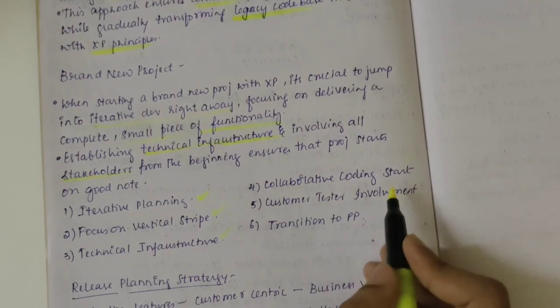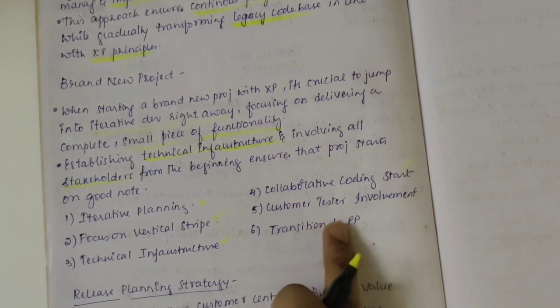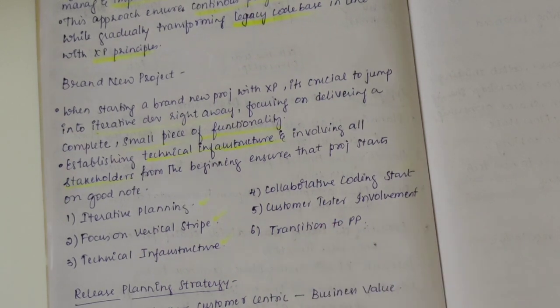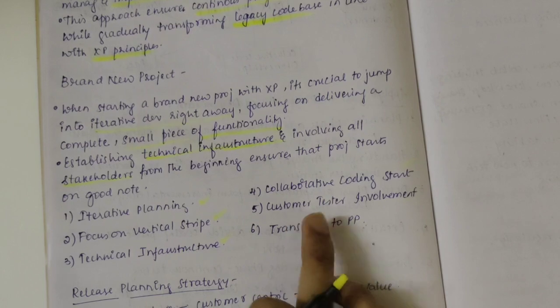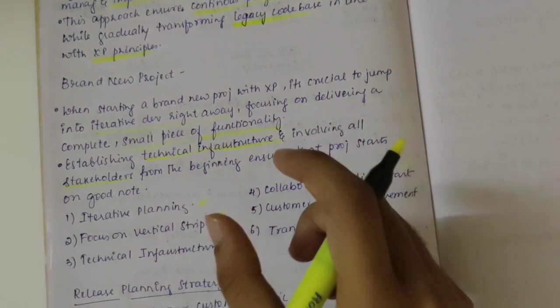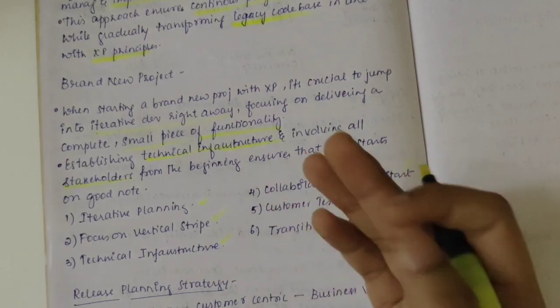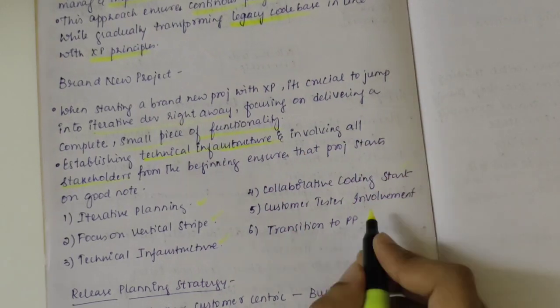Then we have customer and tester involvement. It is very crucial to involve the customer as well as the tester in the planning phase itself, in the starting phase itself, because the customer will give his inputs and the tester will say whether whatever planning we are performing is feasible or not. Along with the tester, even the developers should be present there to give their insights.